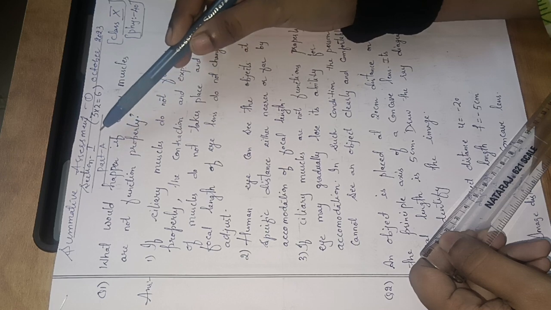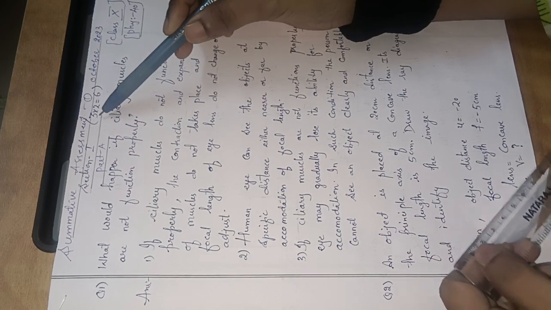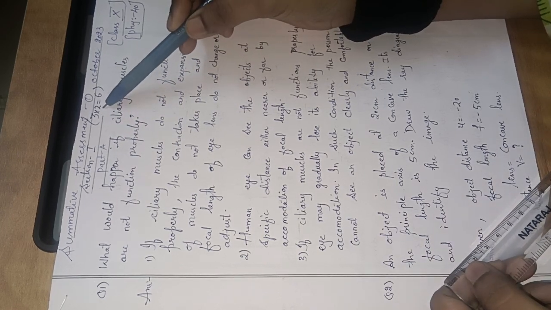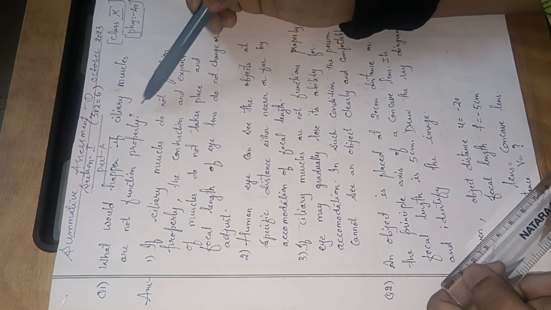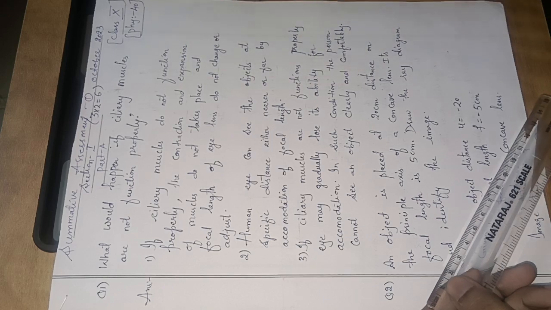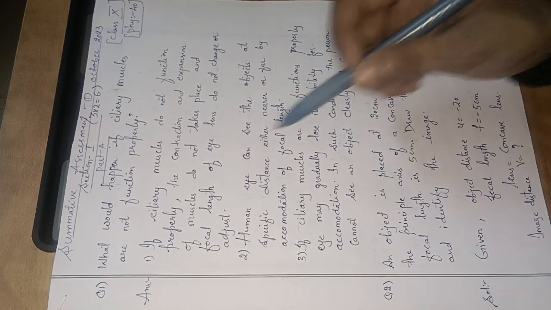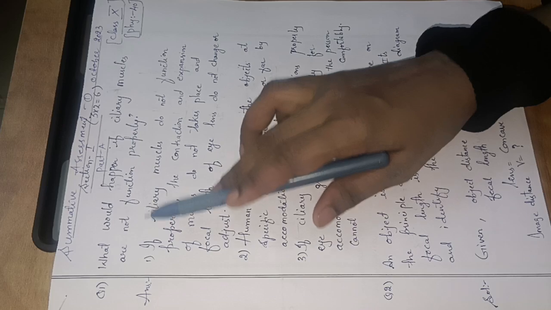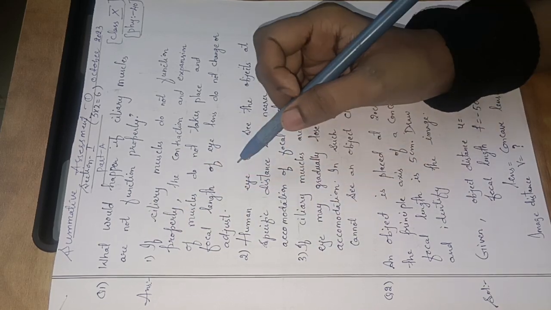So this section 1 consists of 3 questions. Each question carries 2 marks. So let's start solving the questions. What would happen if ciliary muscles do not function properly?